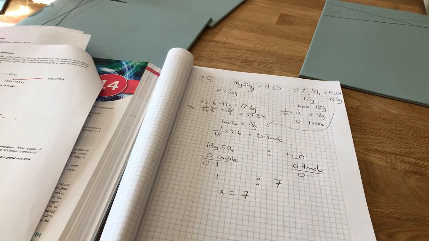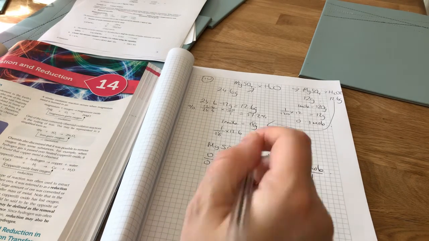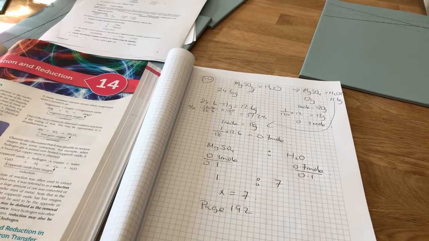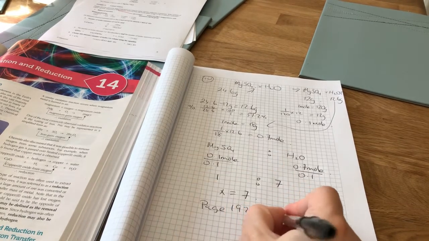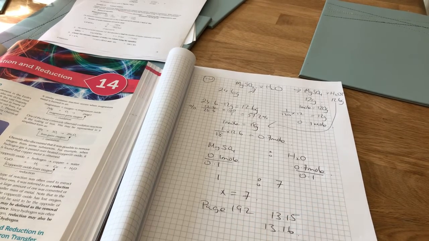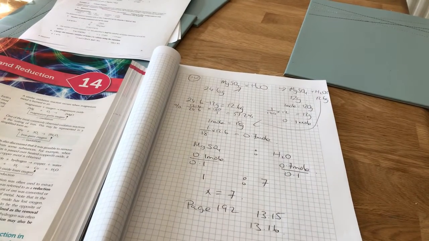Okay. So to take a look at a couple of further water of crystallization ones, I'll ask you to take a look in your textbook at page number 192, and it's 13.15 and 13.16. And I'll give you another couple of experiences at those particular ones. Okay, so that's the water of crystallization, girls, and best of luck with it.